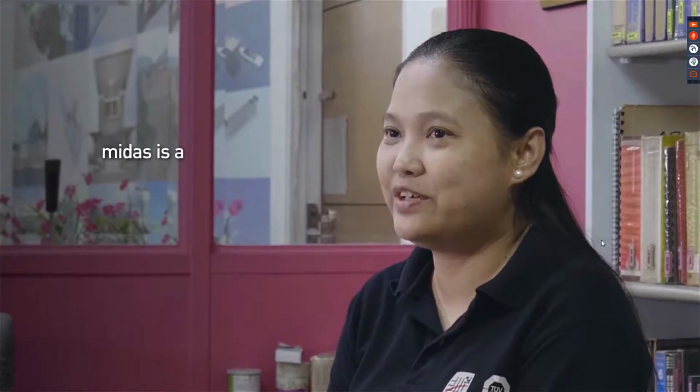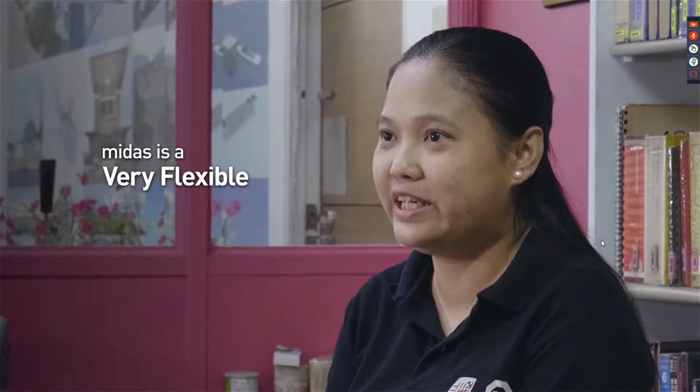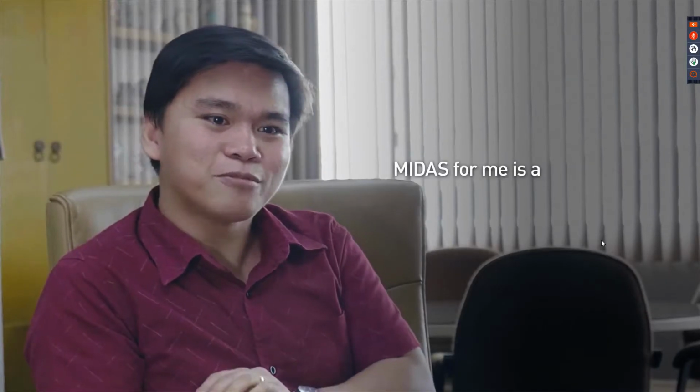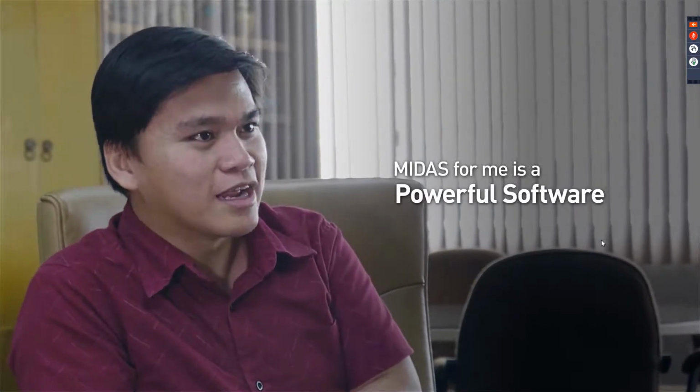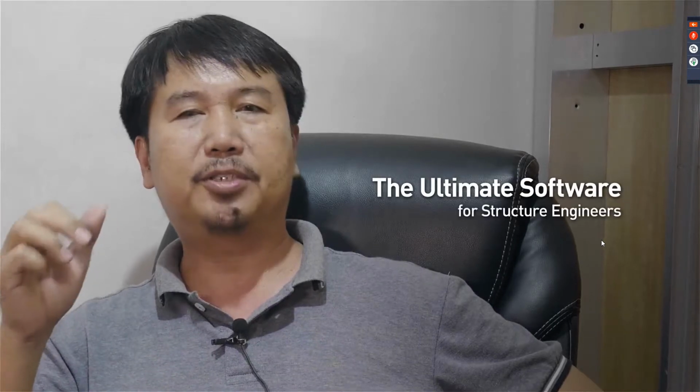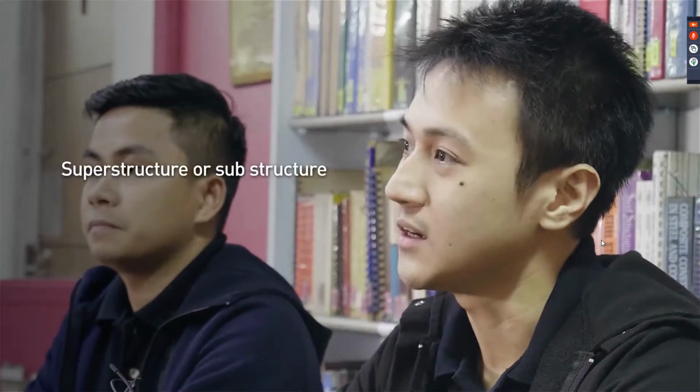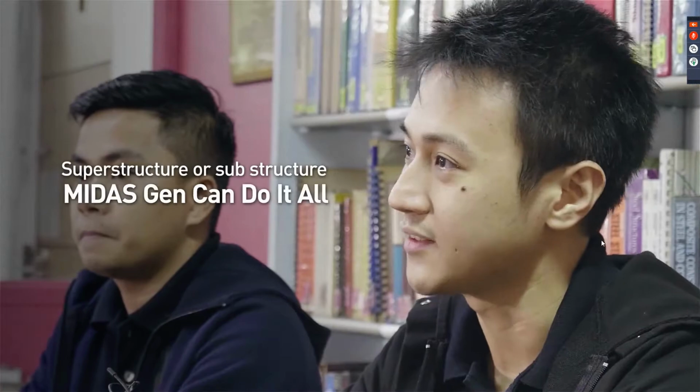Midas is a powerful software. Midas is a very flexible and very useful tool. Midas for me, as mentioned a while ago, is a powerful software. Ultimate software for software engineering. Whether it be a superstructure or substructure, Midas can do it all.